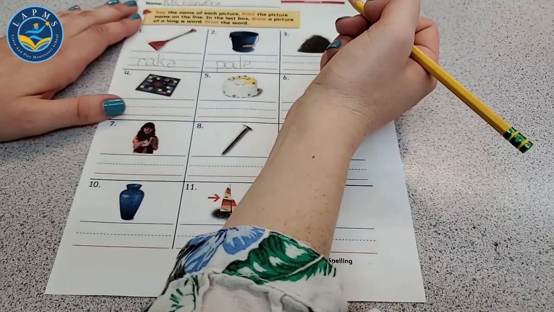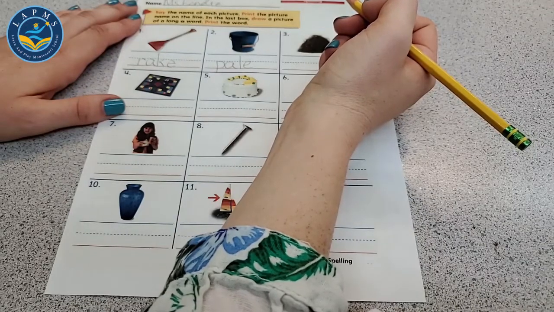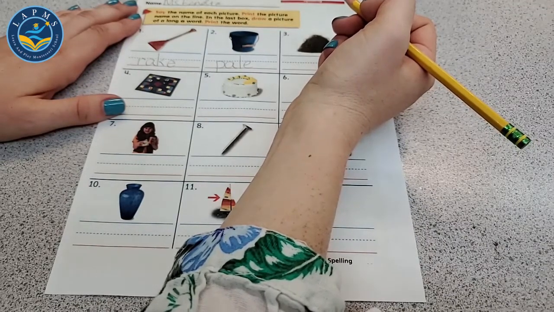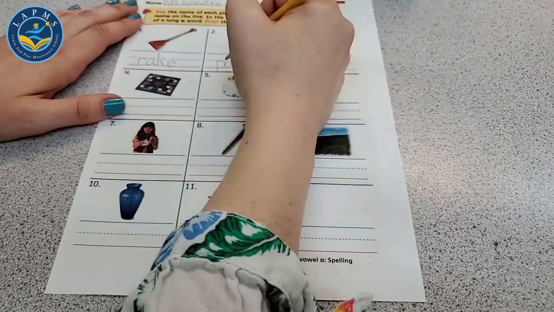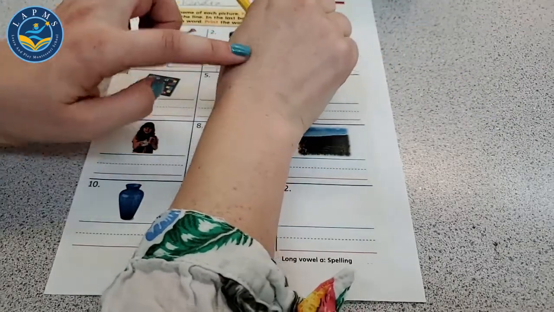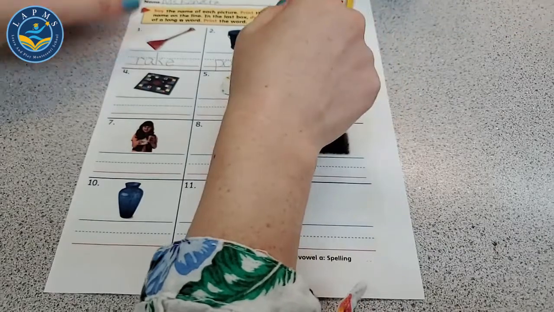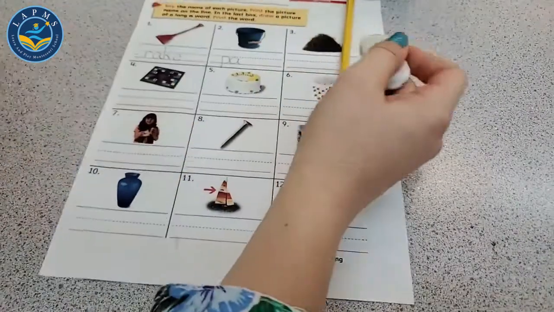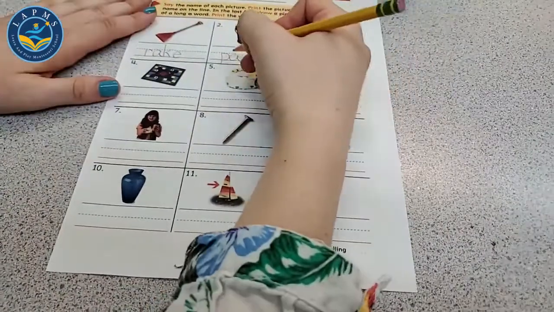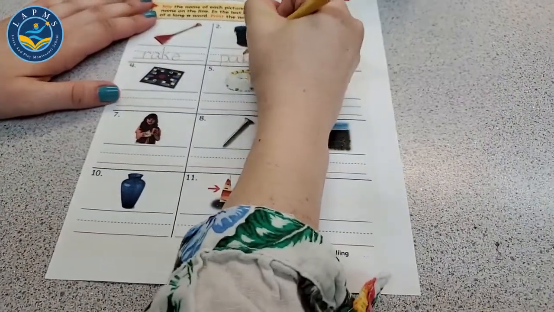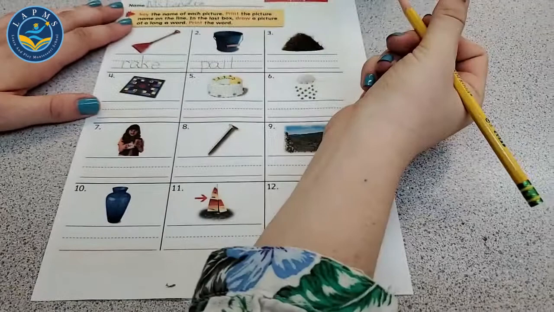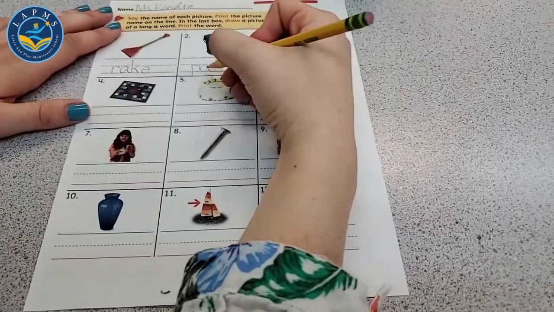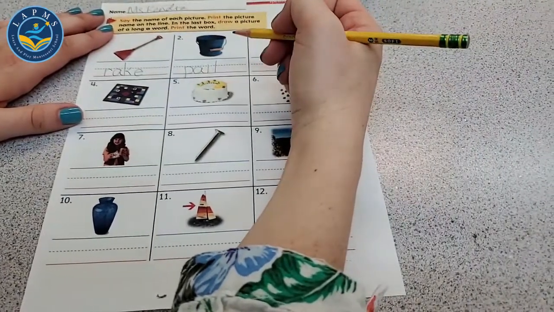Pail? No, that's a word, but that's not this kind of pail. This pail is more like this kind of pail, right? So let's erase that. This pail is spelled P-A-I-L, pail. But we still have the 2 vowels there, right?